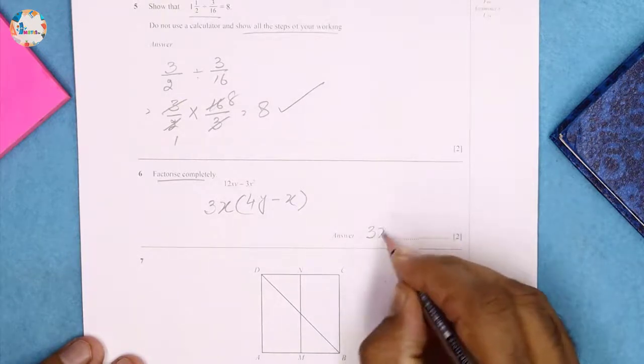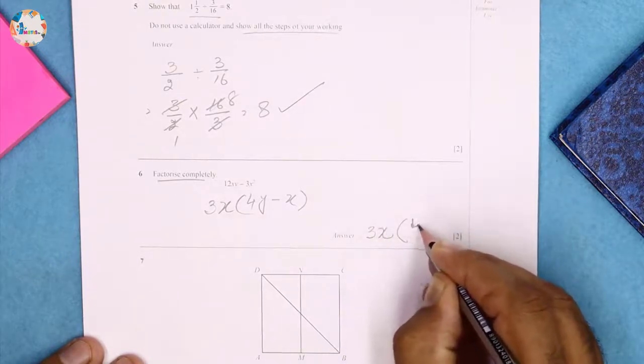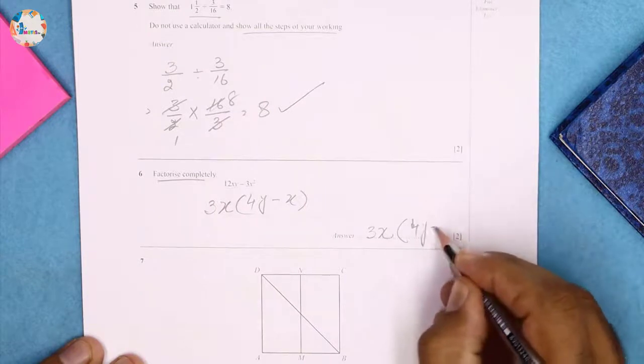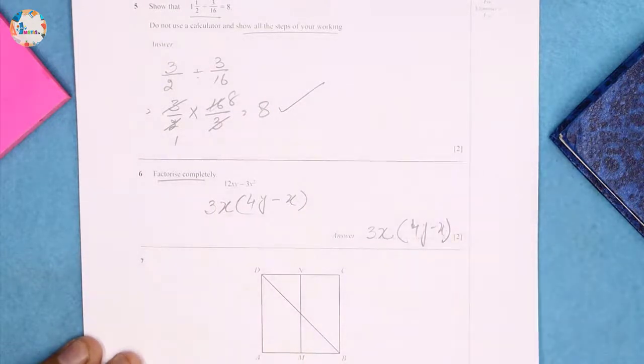3x, we can write the answer over here at the proper place provided. 3x into 4y minus x. This will be our final answer.